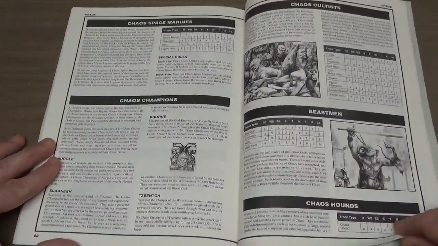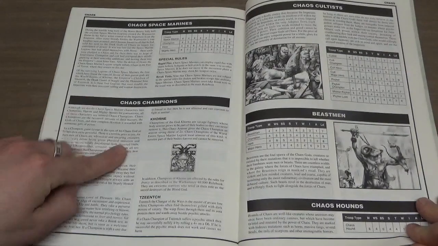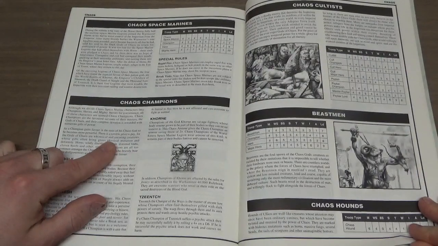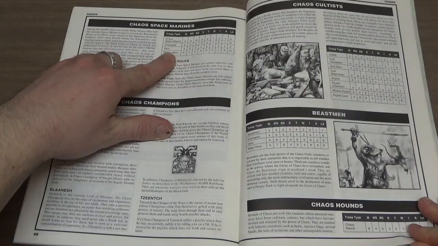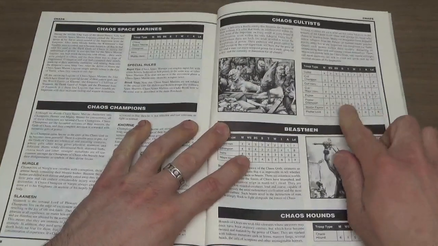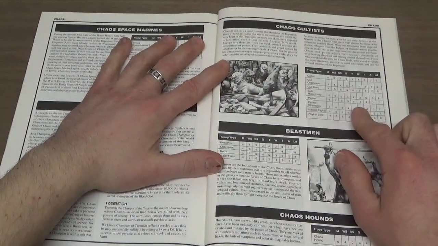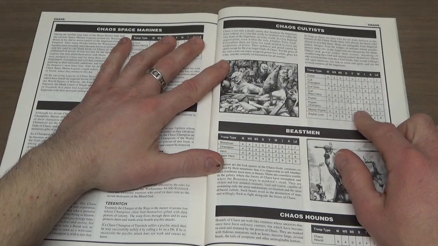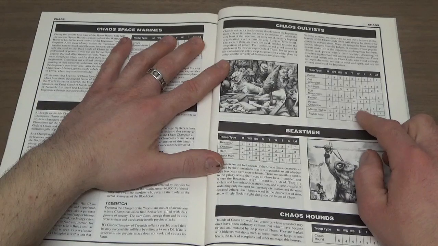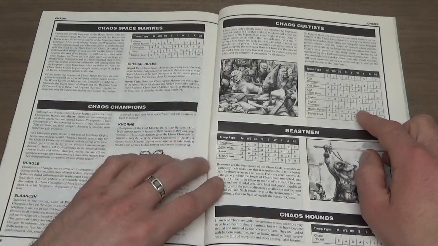Now we're getting into the Chaos Space Marines. We've got Chaos Space Marines and Champions, your champions being characters. Again, same progression of stat line. We've got Chaos Cultists, which is neat because they sort of got rid of cultists in 3rd edition and then kind of brought them back in 4th, maybe 4.5. They brought them back in like a White Dwarf article, which was interesting.